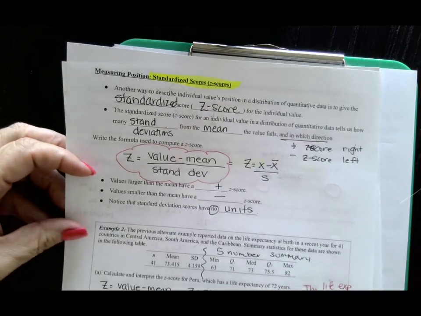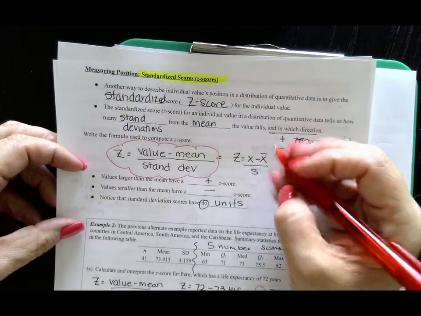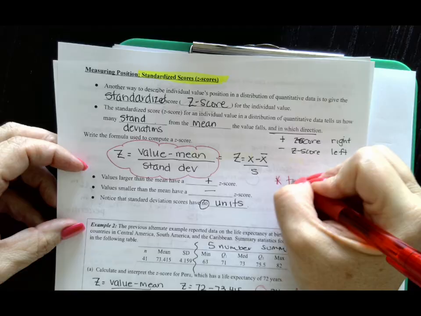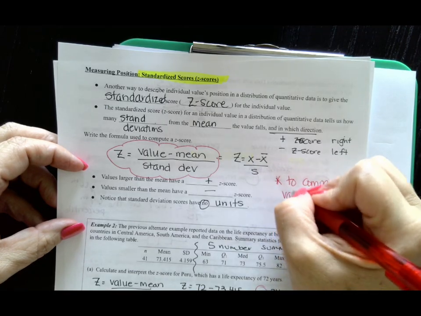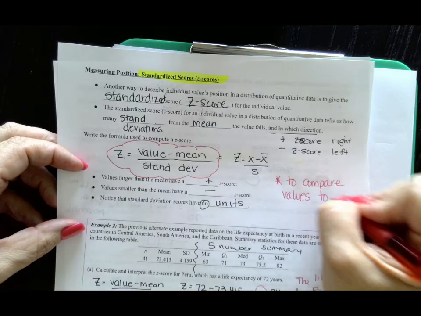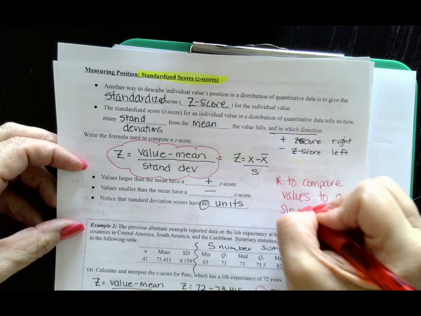Okay, so what is this concept of a z-score really about? Why do we do this? So we do this to compare values to a single standard.